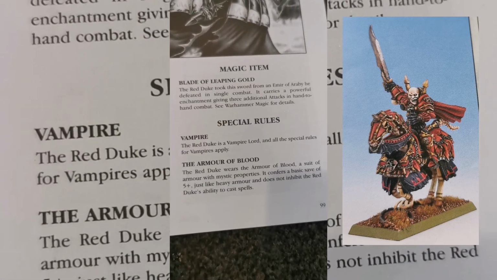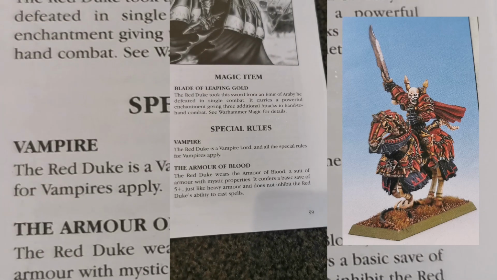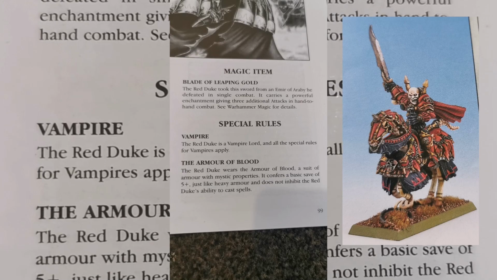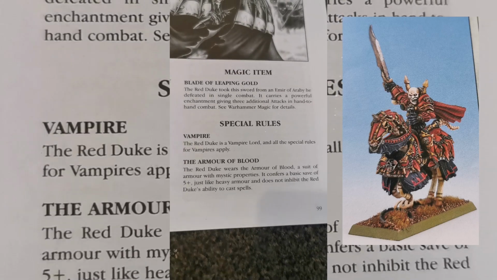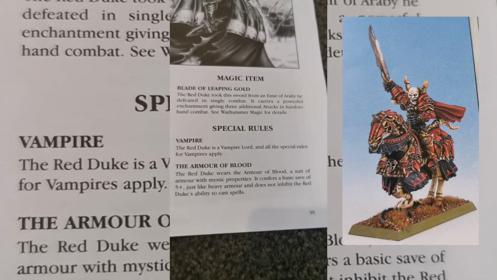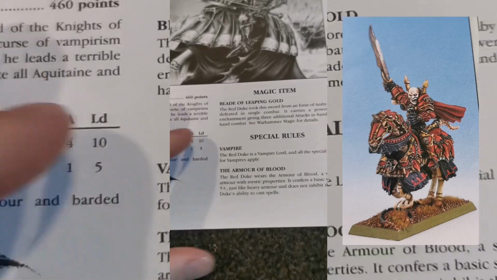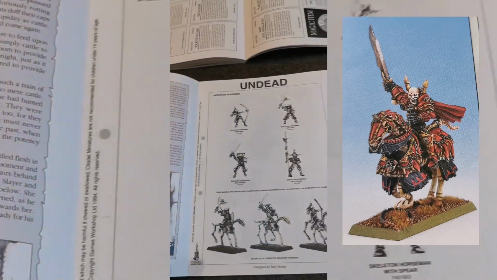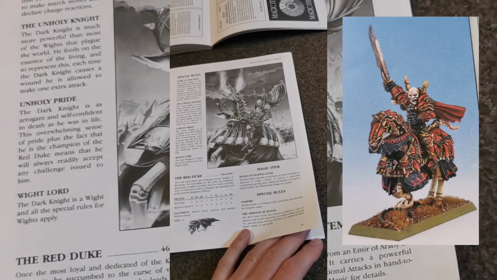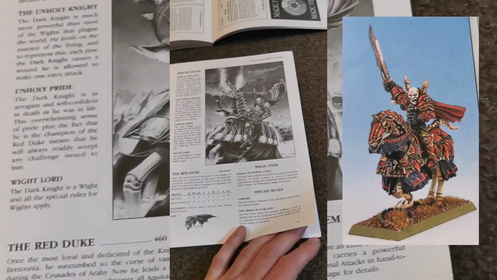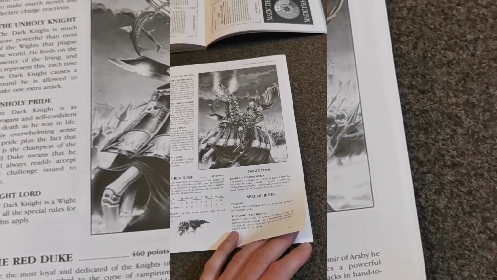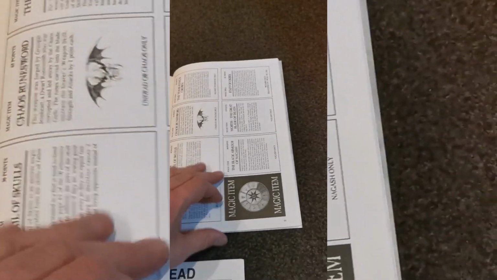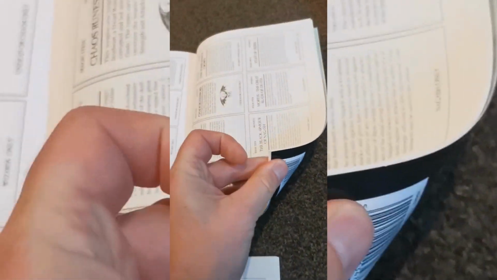So he's a vampire, so he's got the vampire rules. He's got the Armor of Blood, which is 5+ save. And doesn't inhibit his ability to cast spells, which is great. He's pretty powerful. Because that's the downside of a lot of vampires, actually. So they can't wear armor, I think. Yeah, good stuff. And then the end of the book is the same, I believe.